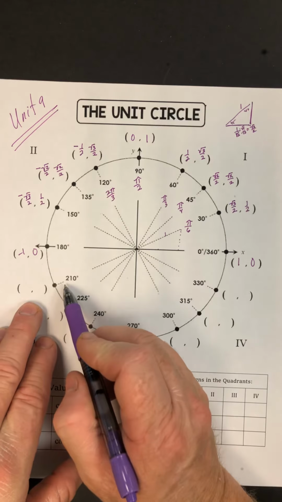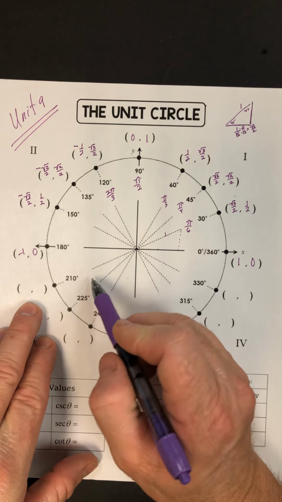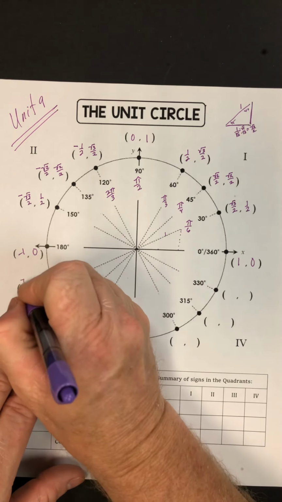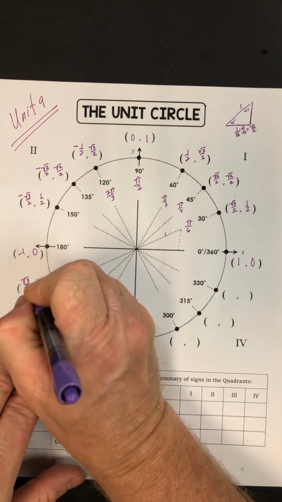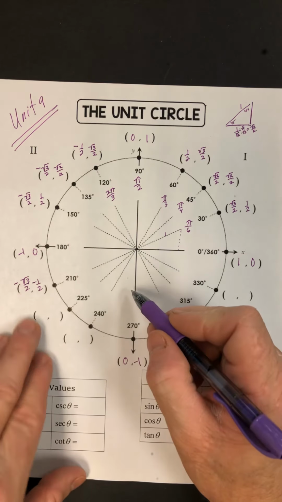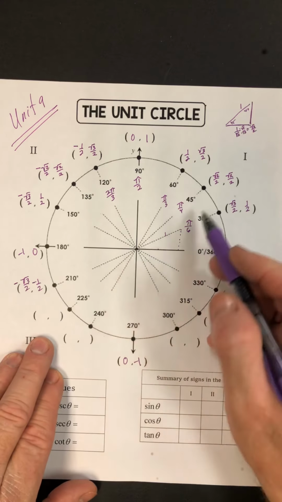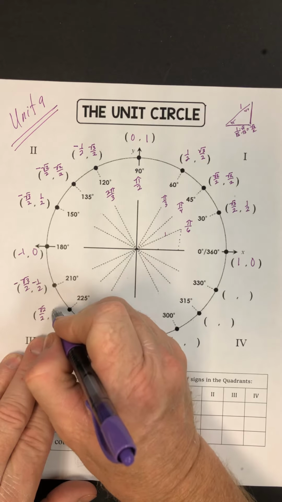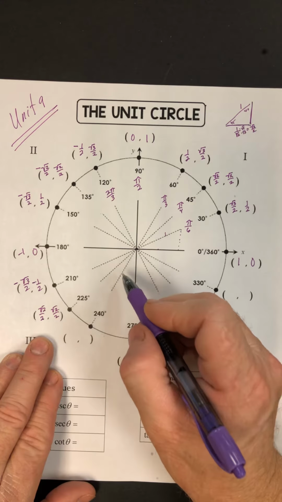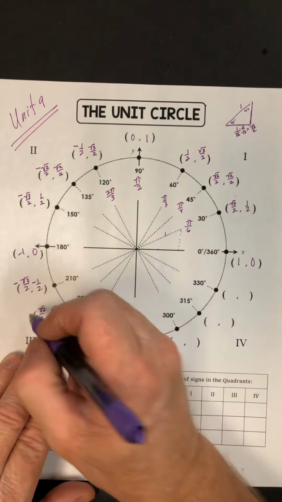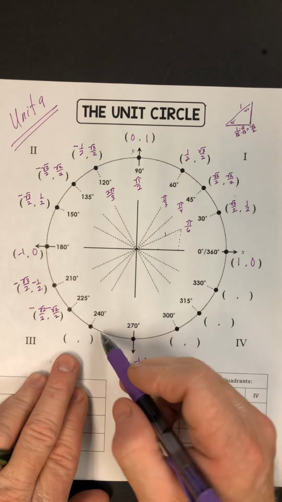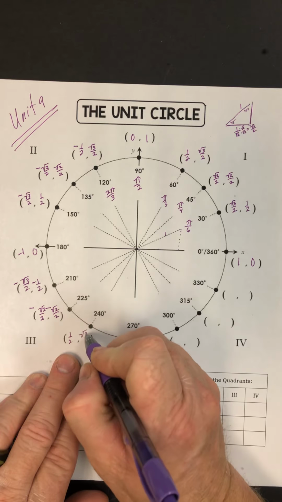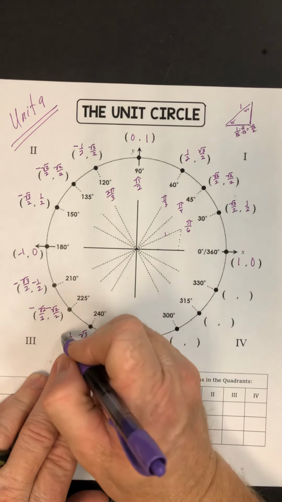Okay, so let's fill in 210. 210 is a reference angle of 30 degrees. So it's square root of 3 over 2 and 1/2, both of those being negative for being in the third quadrant. 225, same as the 45-degree angle. Square root of 2 over 2. Square root of 2 over 2. We're in the third quadrant, so it's negative, negative. And the 240 would be the same as the 60. 1/2 and square root of 3 over 2. Both of those are negative.